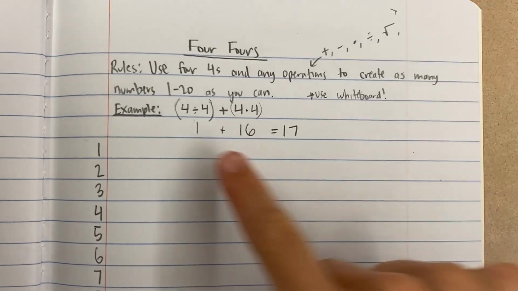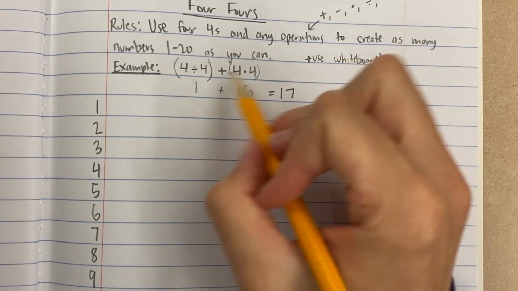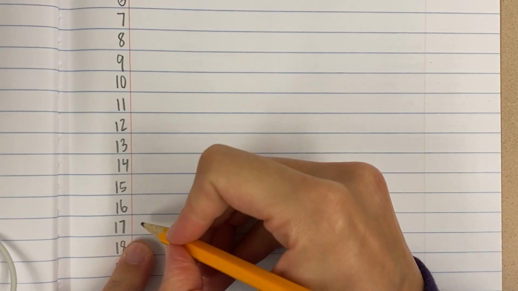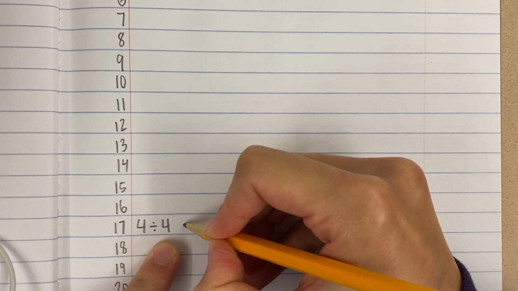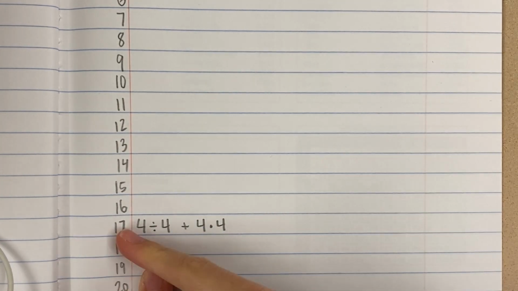So for example, I would take this, right? This one gave me 17. So you would mess around and do this on the whiteboard and do the math and be like, oh, I got 17. Okay, so then you'd go down here to 17 and you'd write what you got, right? You got 4 divided by 4 plus 4 times 4. And that equaled 17, so you put it on the 17 line.